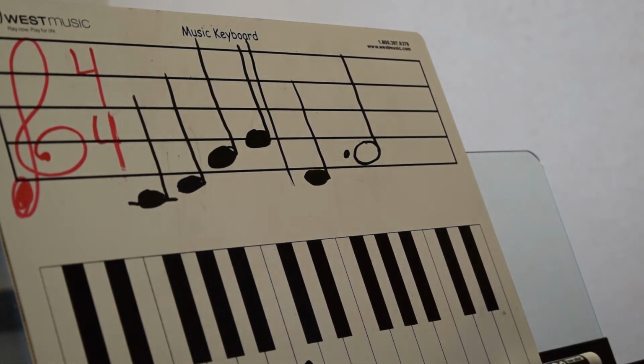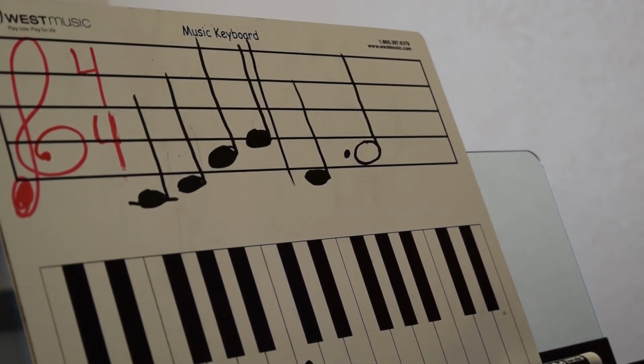Let's play it. One, 2, 3, 4. 1, 2, 3, 4. 1, 2, 3, 4. 1, 2, 3, 4. I just played it twice.